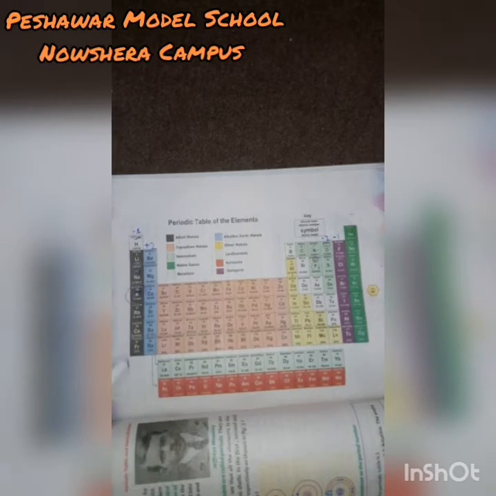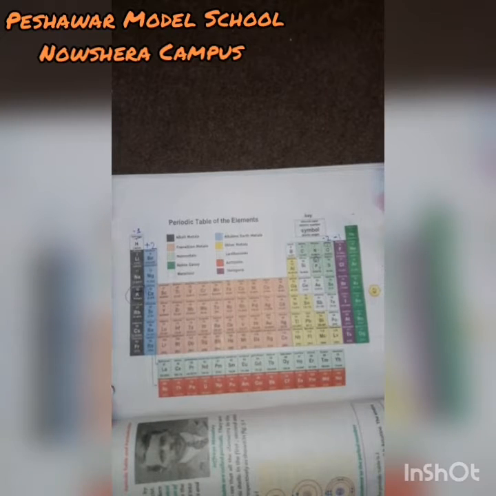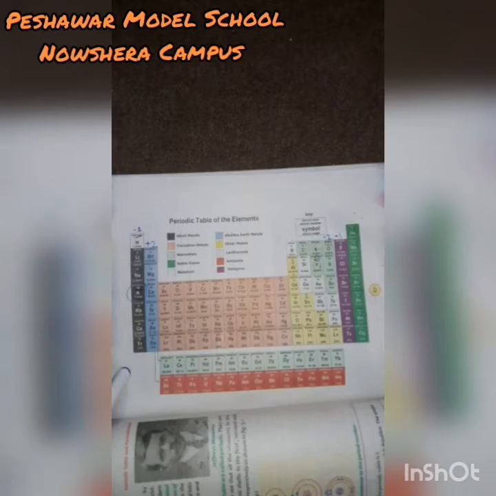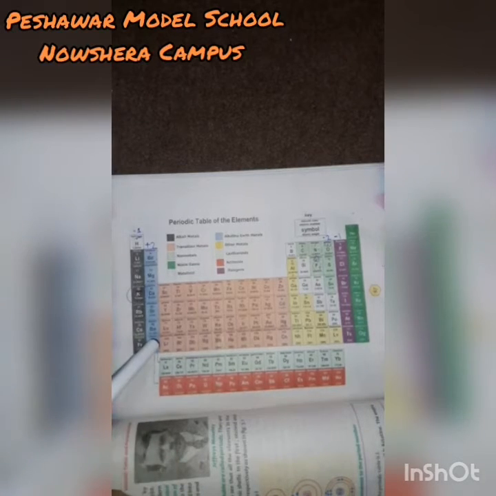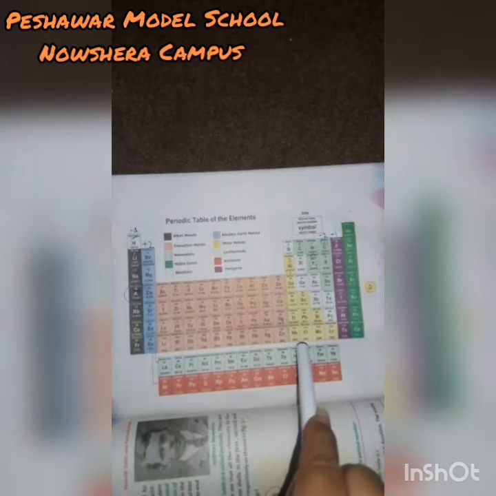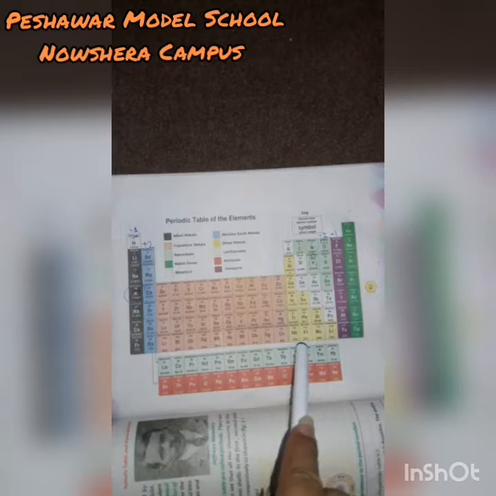Now the group number represents the number of valence electrons in the valence shell. Valence shell means the outermost shell. For example, this is group first. It means that all the elements in group first have 1 electron in their valence shell, in their outermost shell. This is group 2. It means that all the elements in group 2 have 2 electrons in their valence shell. Now this is your group 3A. It means that all the elements in group 3A have 3 electrons in their valence shell.